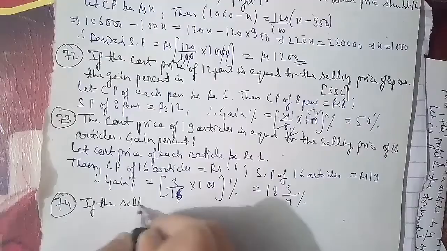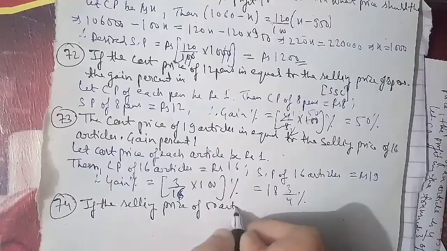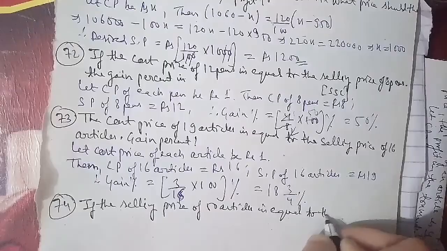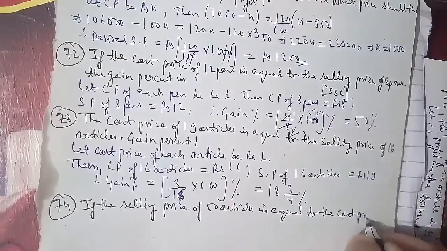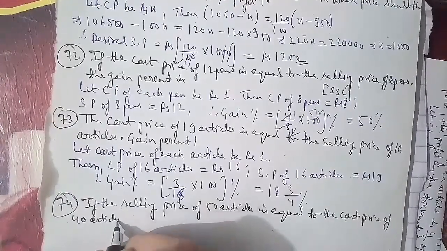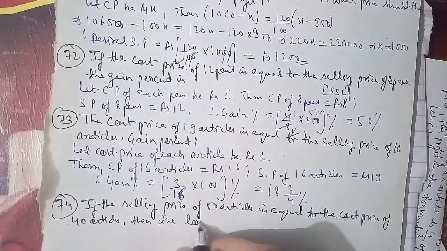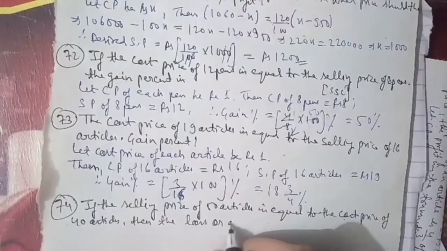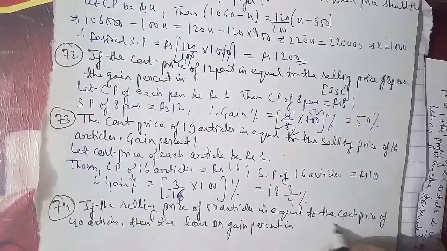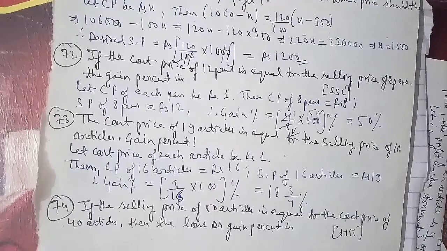If the selling price of 50 articles is equal to the cost price of 40 articles, then the loss or gain percent is, this has been asked in the hotel management question paper. So we go ahead for the same.